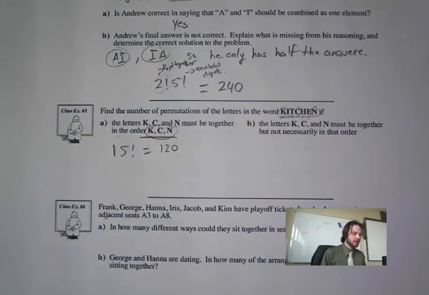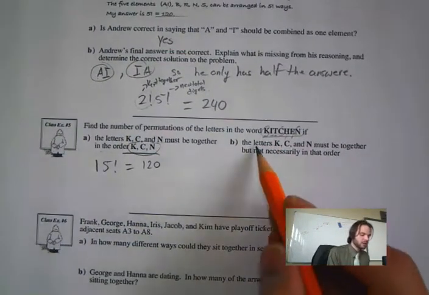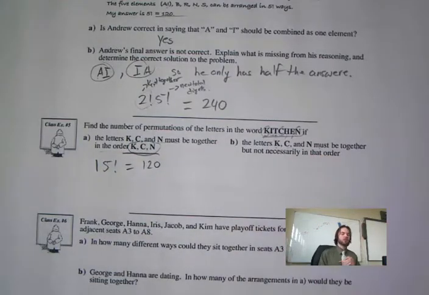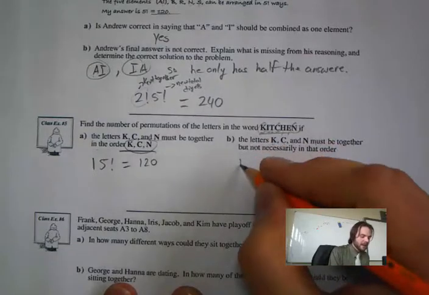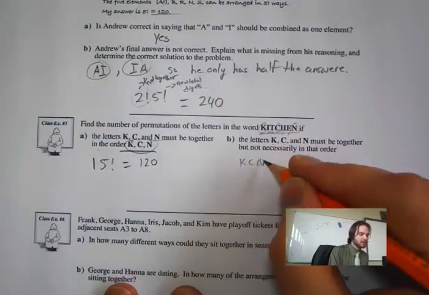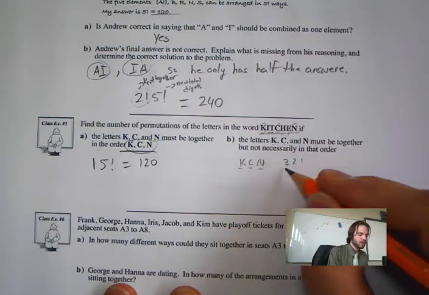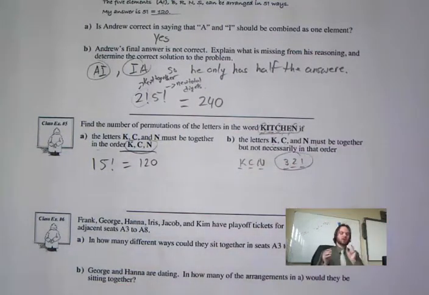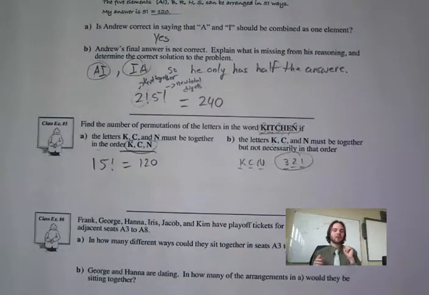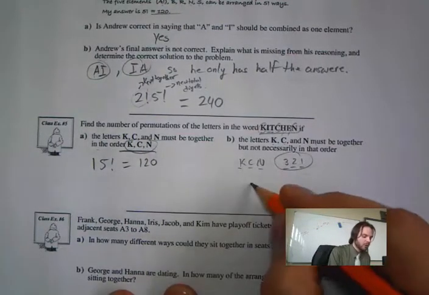Now, let's take a look at the next one. The letters K, C, and N must be together, but not necessarily in that order. So K, C, and N could be arranged any way possible, so that's like 3, 2, and 1. Just for that one term, we have 3 factorial permutations.